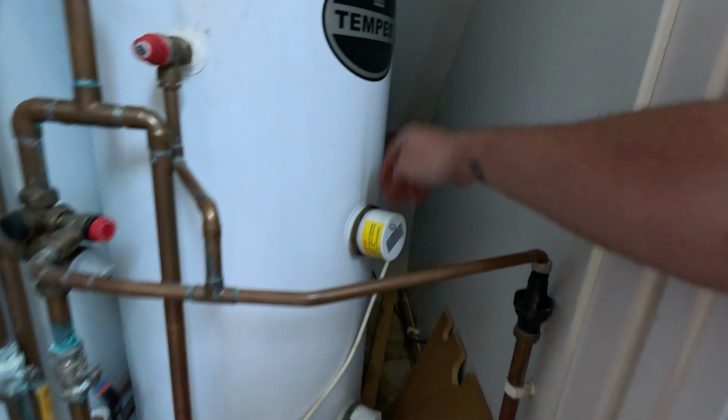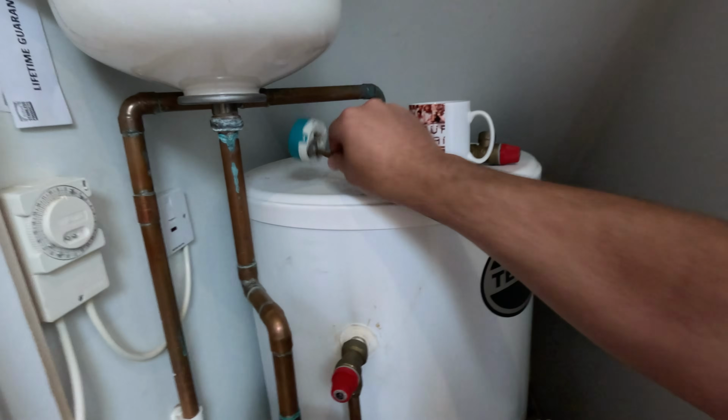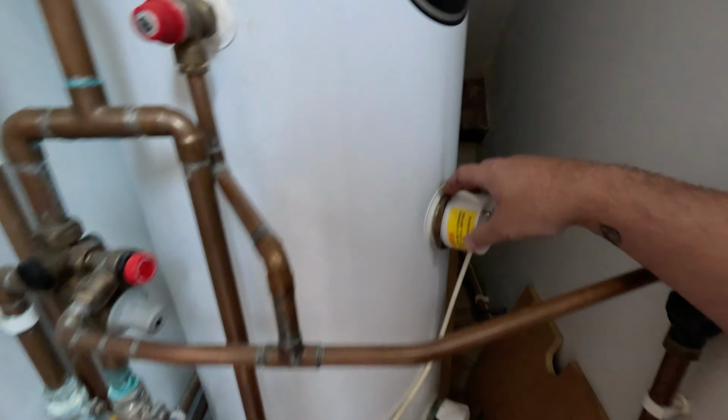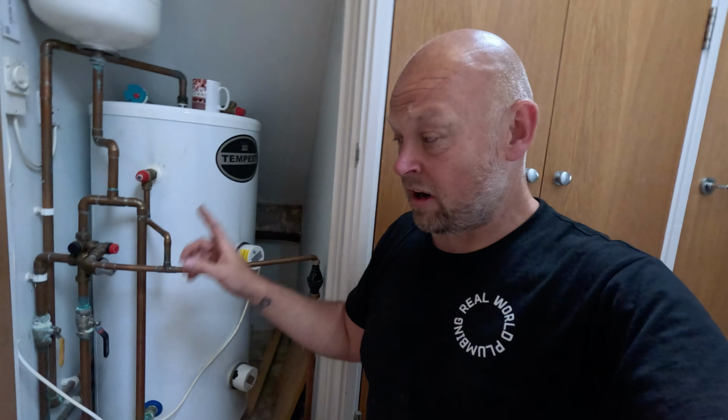Immersion heater has gone down in this cylinder. Now, on paper, when the phone call comes through, it sounds like a fairly straightforward job. Immersion heater's played up. We're not going to change the stat because it's already had a stat changed in it, so we're going to change the whole lot. Drain the cylinder, take the immersion heater out, change the whole lot.